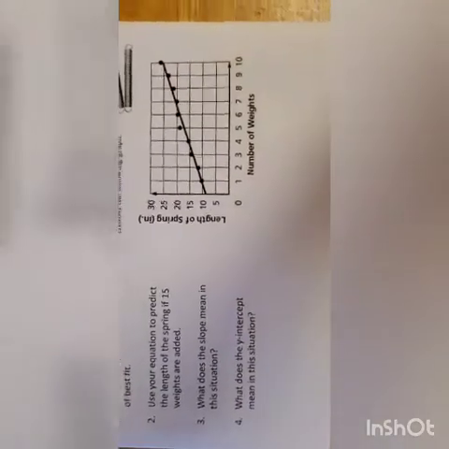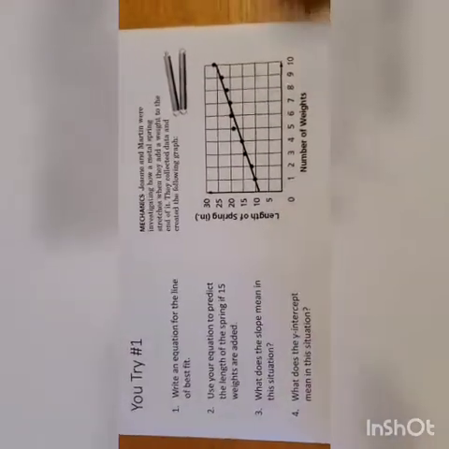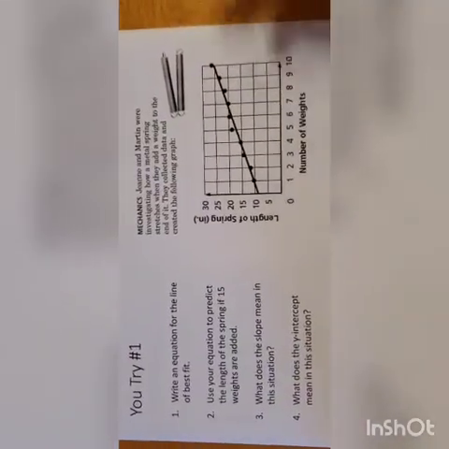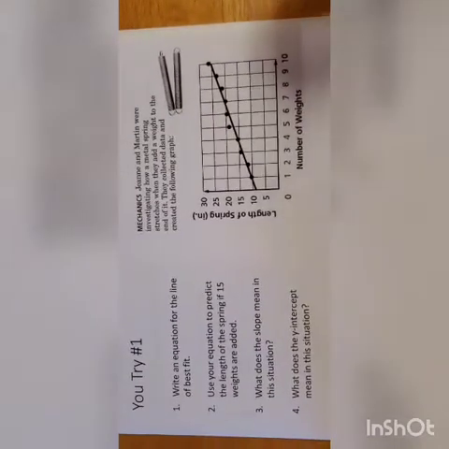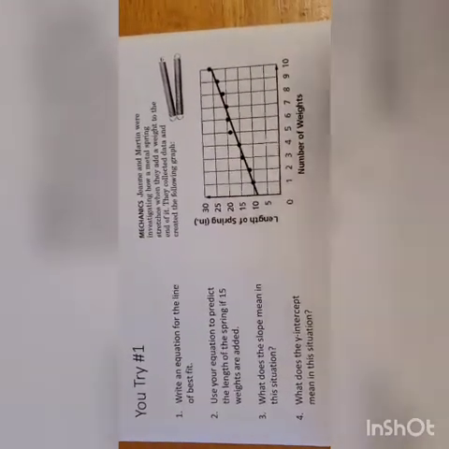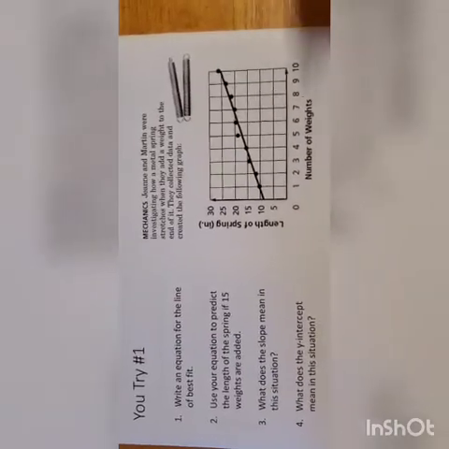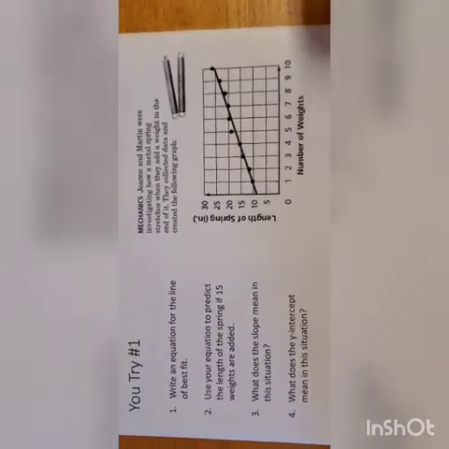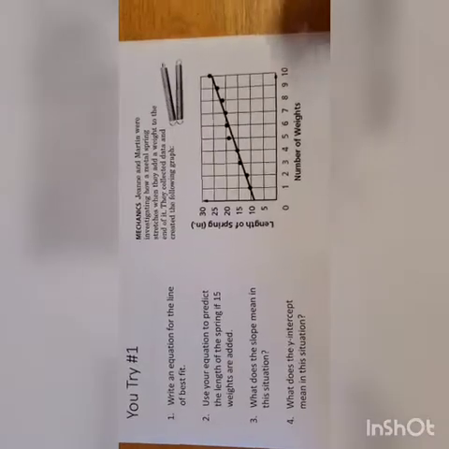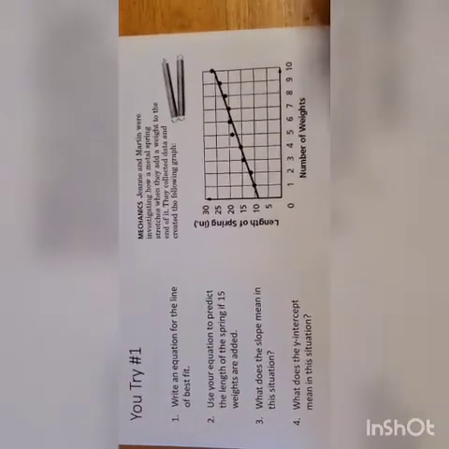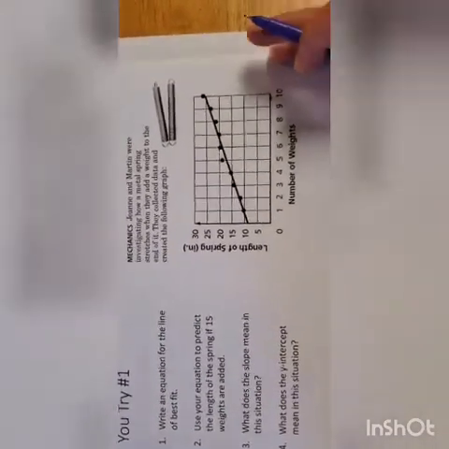All right, so we're going to do this one together. I know it says you try, and if you want to try this, you are more than welcome to stop the video and then wait for me to explain it, and then just press play again to see if you have done this one correctly. But I'm going to work this one with you now. Write an equation for the line of best fit. So that's our first task.